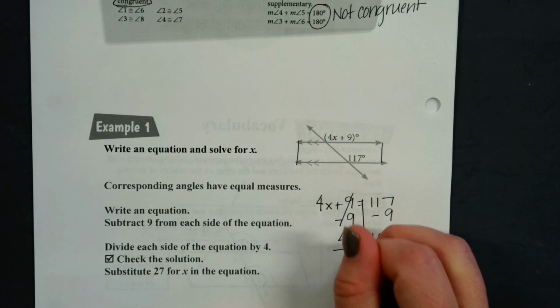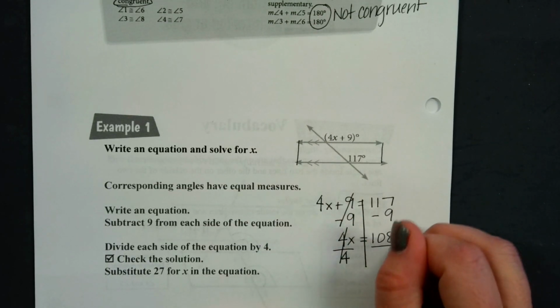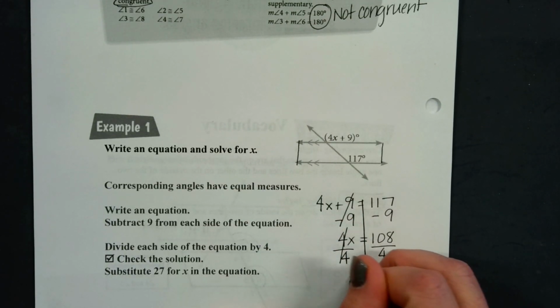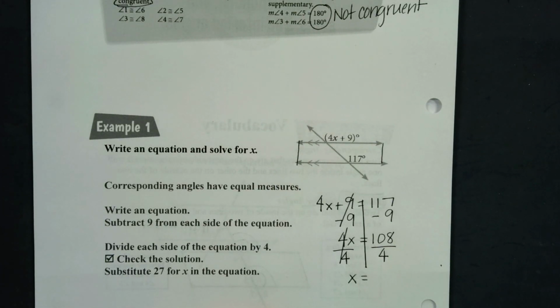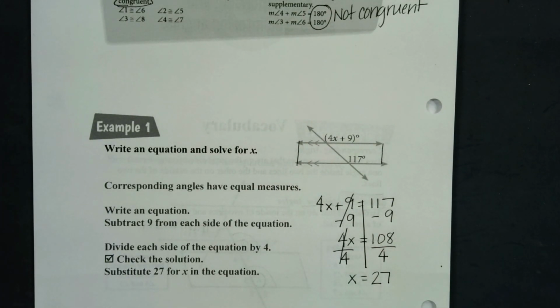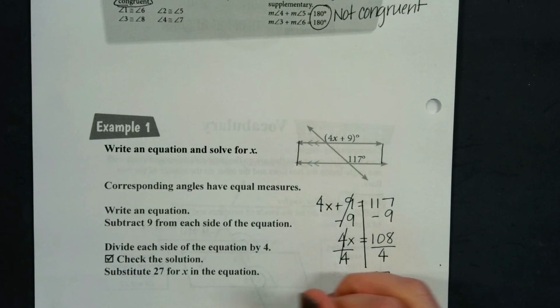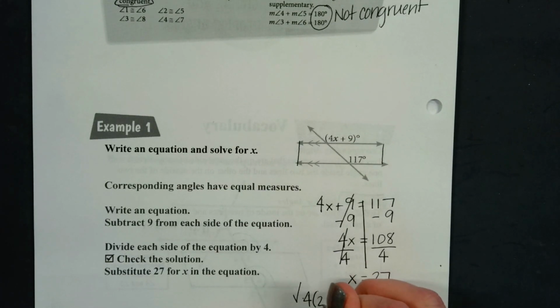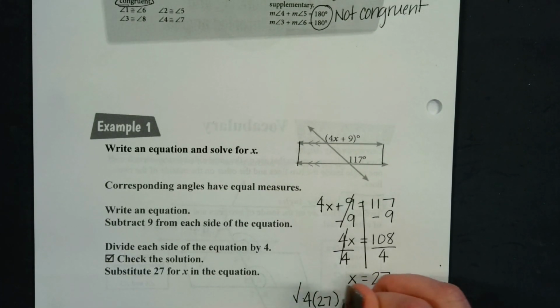Divide by 4. X equals what? 27. If I did this correctly, when I put 27 in for X, I should get the same measure.